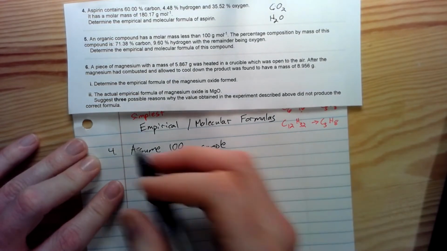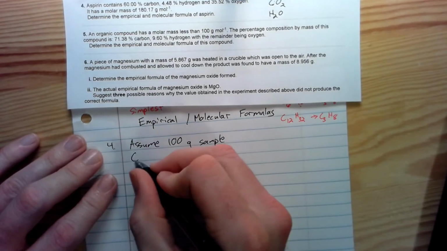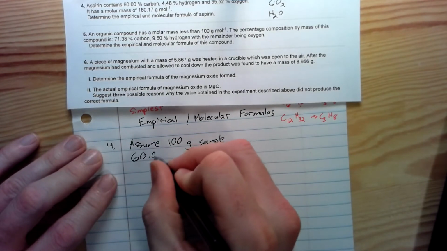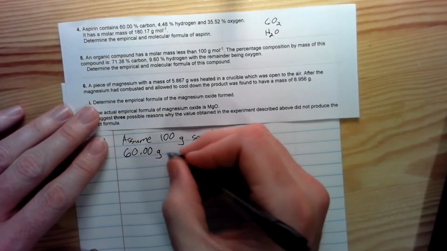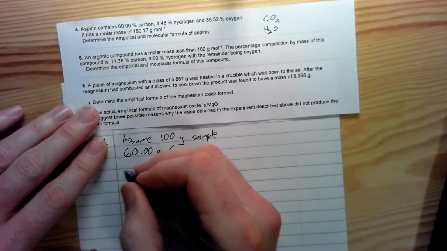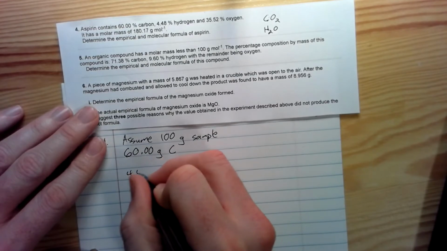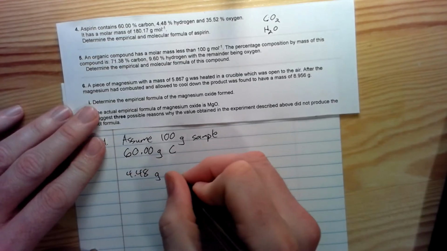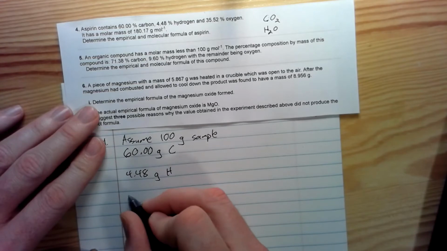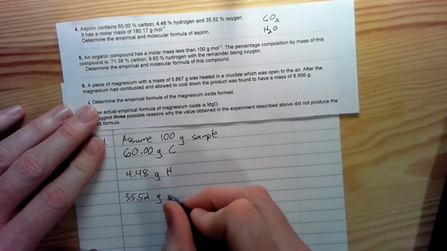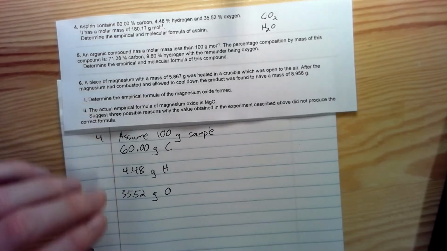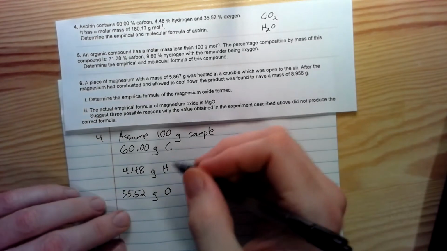Now, what I mean by that is we're just going to say that 60% is going to be 60 grams, okay? And then 60 grams of carbon. And then we're going to have 4.48 grams of hydrogen. And we're going to have 35.52 grams of oxygen, okay?